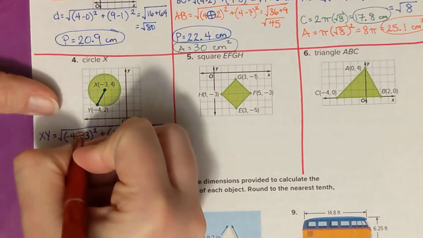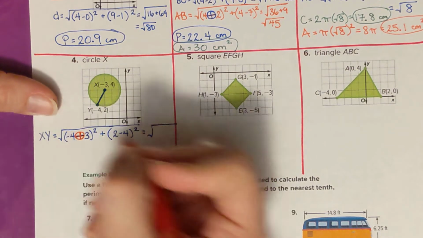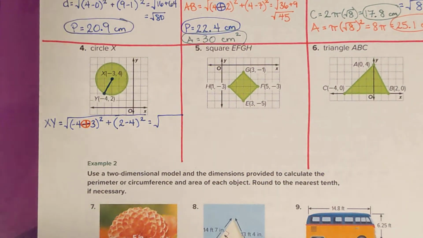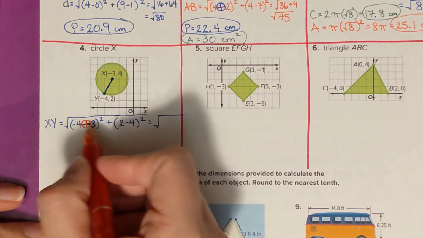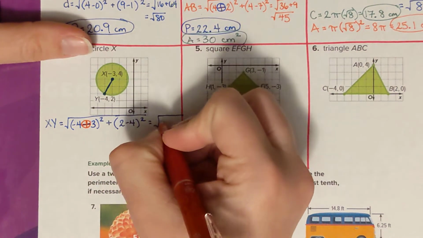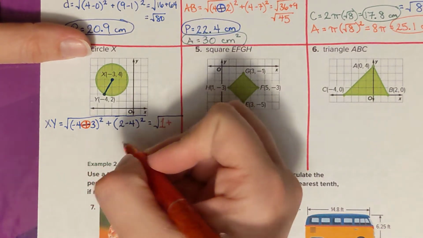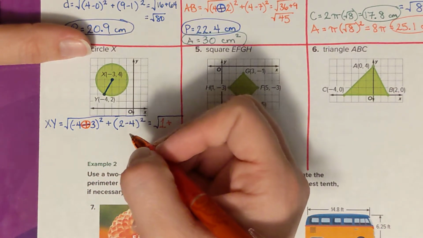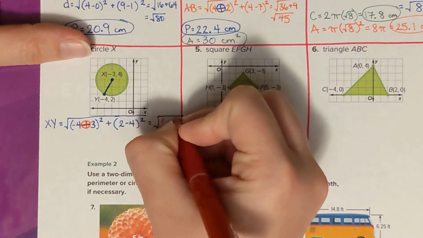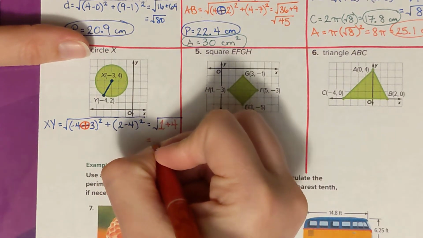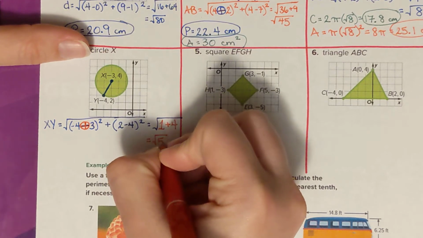Minus and negative should turn into a positive. So -4 plus 3 should turn into, let's see, -1. -1 squared should just be 1. Plus 2 minus 4 is -2. -2 squared is 4. 1 plus 4, hopefully you all know 1 plus 4. Square root of 5.